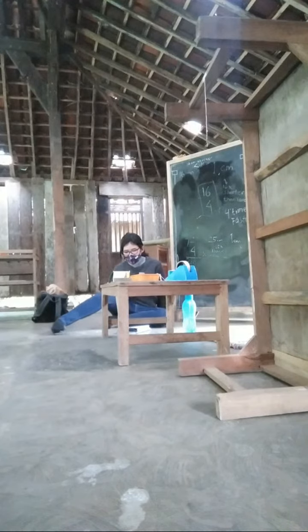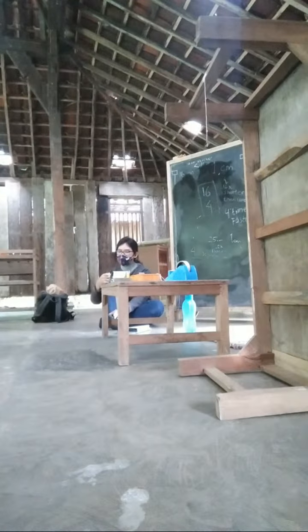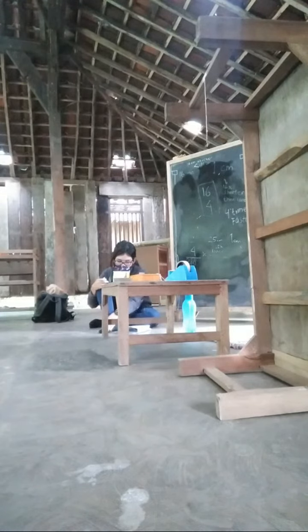25 centimeter. And if it's longer, it will swing faster or slower? Slower. How many times slower? So we have 25 here.